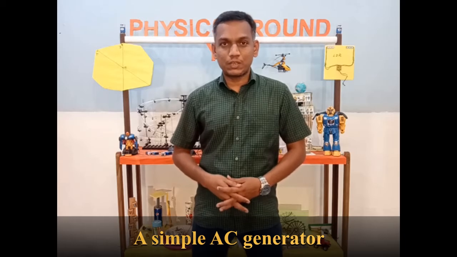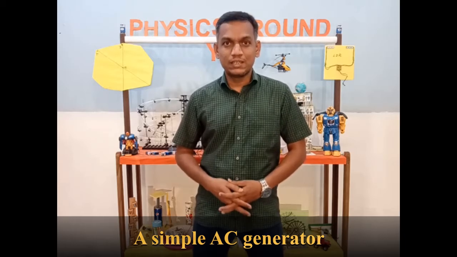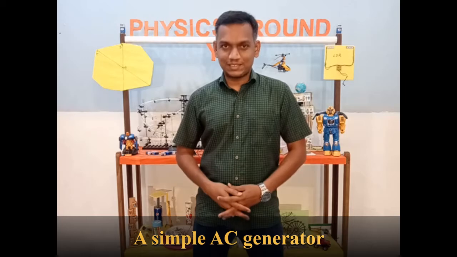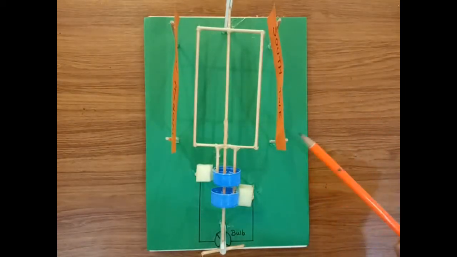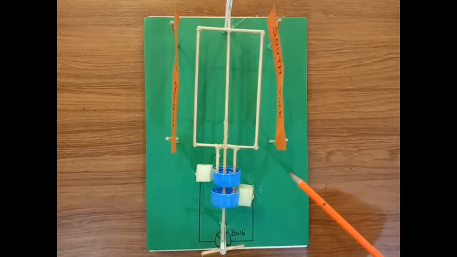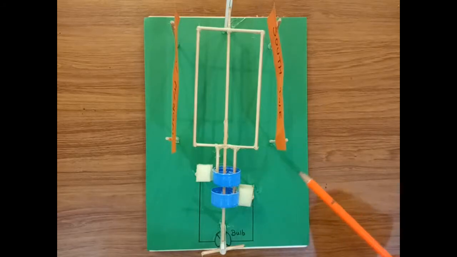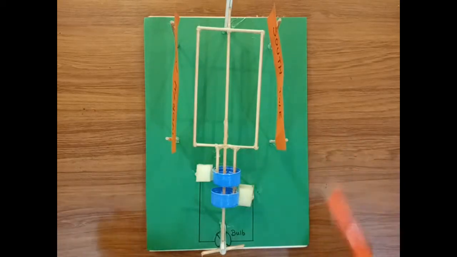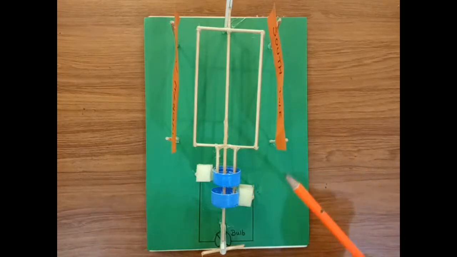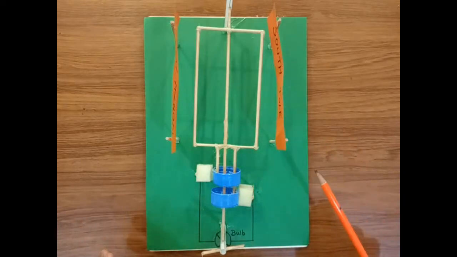In this video, we are going to see about the working principle of a simple AC generator using a model. Let's start. Here is the simple model of an AC generator. You can go through my previous videos like a simple dynamo and electromagnetic induction to get basic knowledge about generator. Right. So you can assume this is a real AC generator parts.